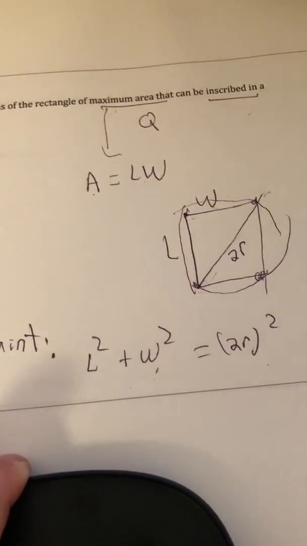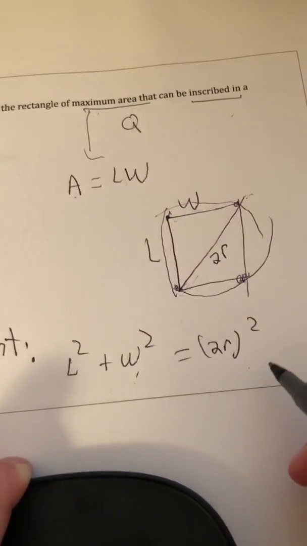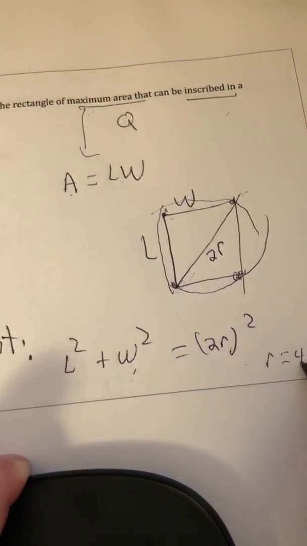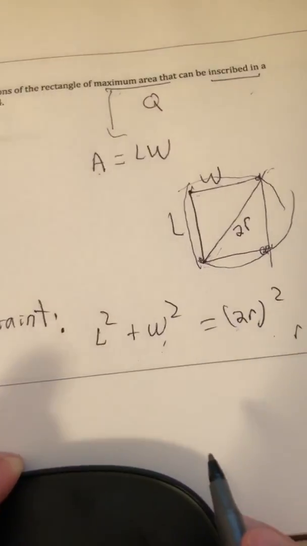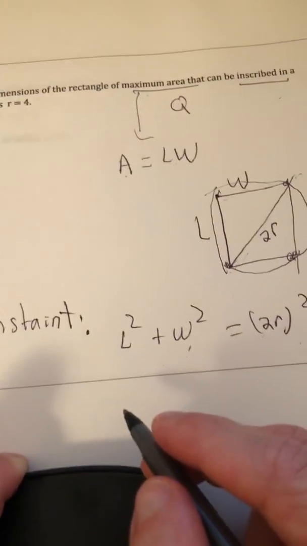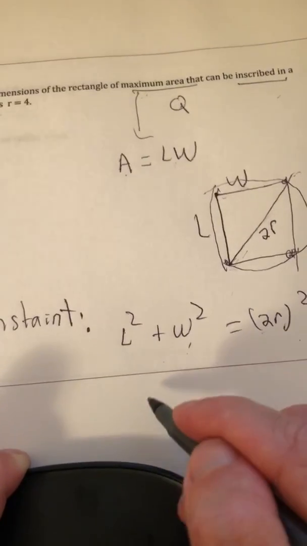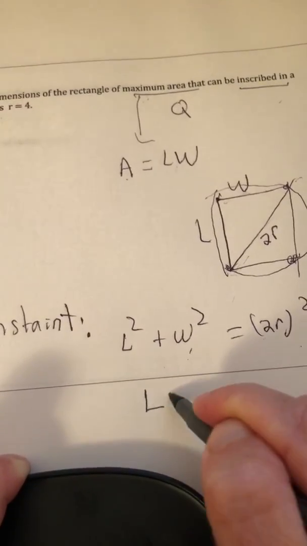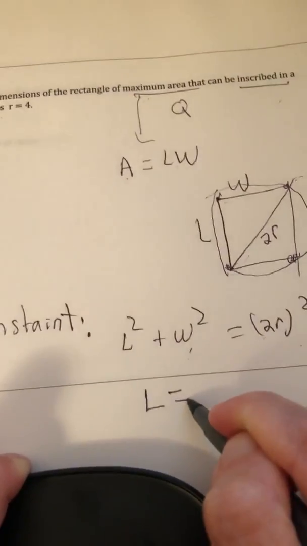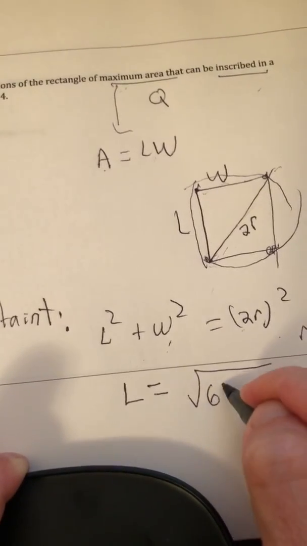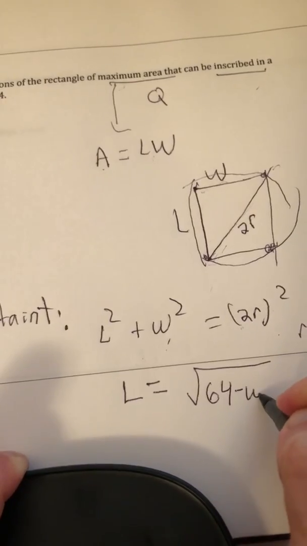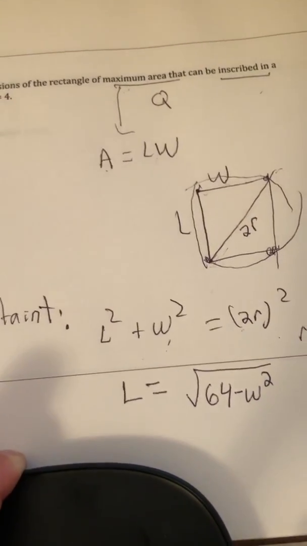Now, r we said is 4, right? So 2 times 4 is 8. 8 squared is 64. So what I can do is solve this equation for L. Isn't L going to be the square root of 64 minus W squared? Isn't that what it's going to be?